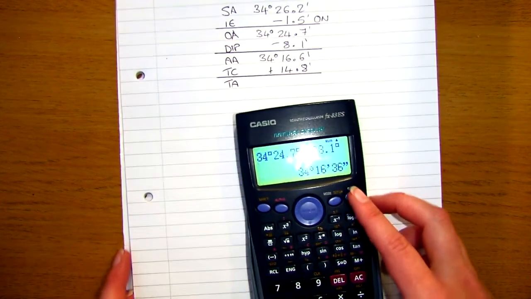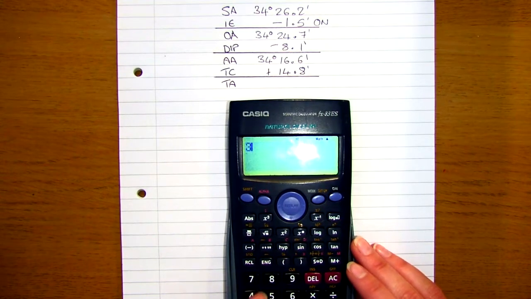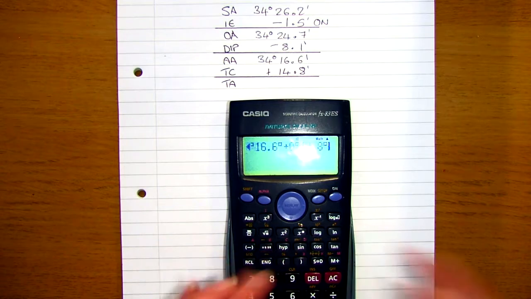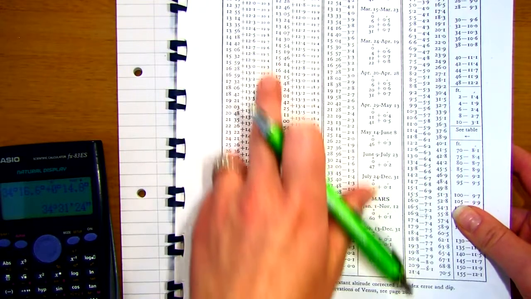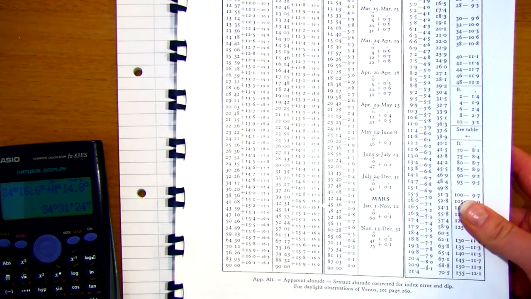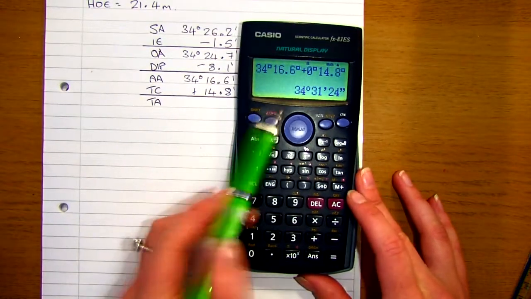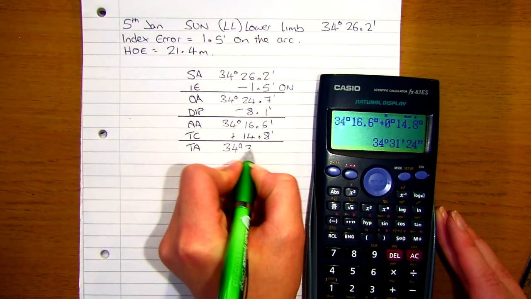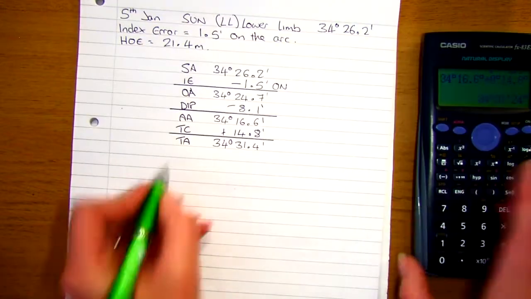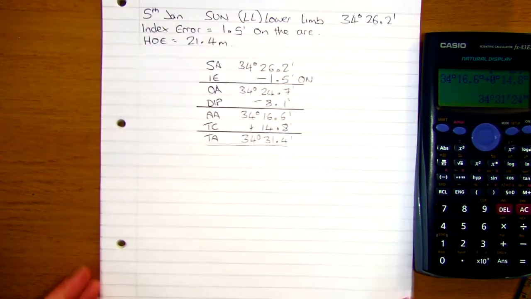Back onto the calculator. An apparent altitude of 34 degrees 16.6 minutes plus our 0 degrees 14.8. Now we're adding that correction because the tables had a plus sign. If it was an upper limb, you'll see that the numbers have negative signs, so you would subtract the correction. So just do whatever it is the book suggests. So we've added that on, and that gives us a true altitude of 34 degrees 31.4 minutes. And there's our true altitude corrected.